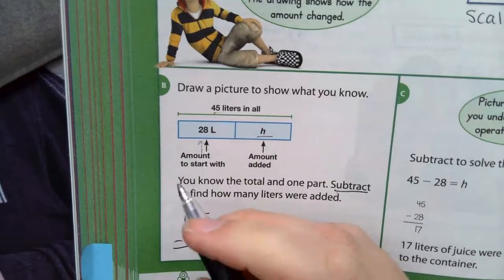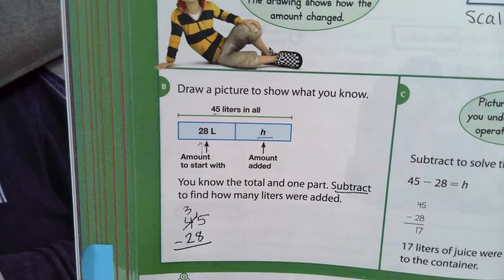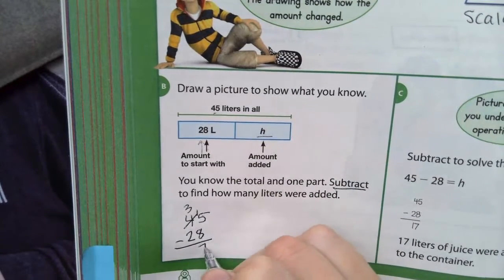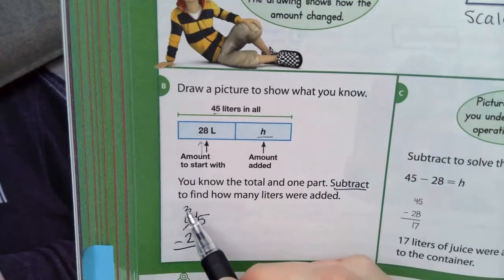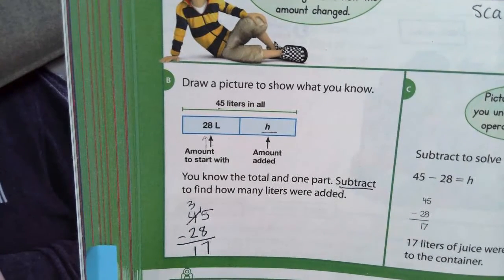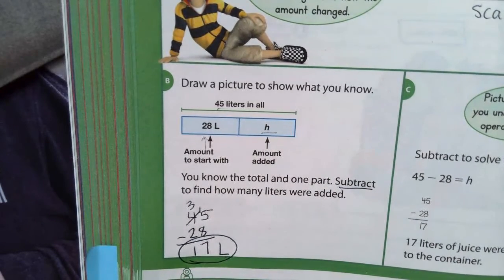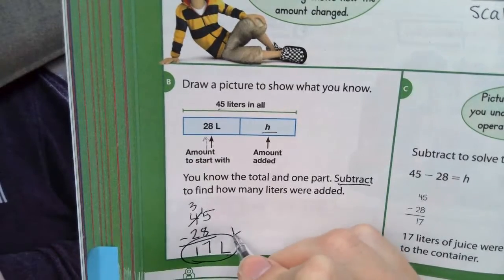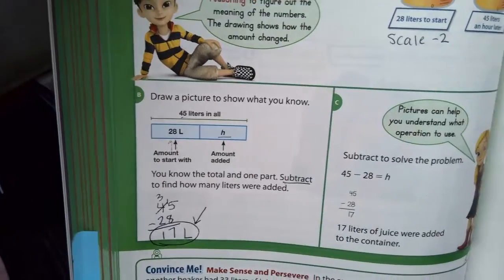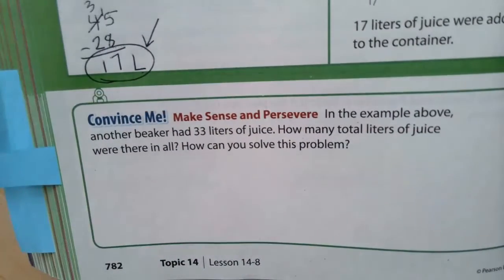5 minus 8. You can't do that, so I need to go next door, take 1 away, and add 10 more. 15 minus 8 is 7. And 3 minus 2 is 1. There were 17 liters added. Whenever we are answering a word problem, we always need to have the units. If you don't put the units, then I have no idea what you're talking about. Always put the units. Pause the video right now, and I want you to answer the convince me.